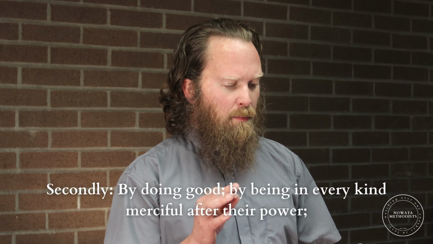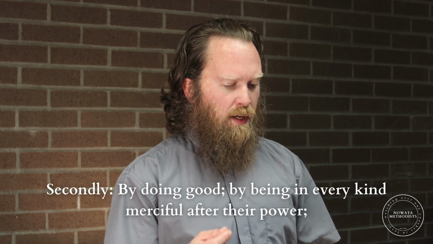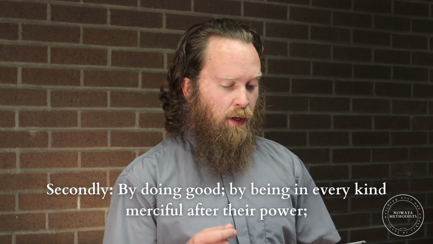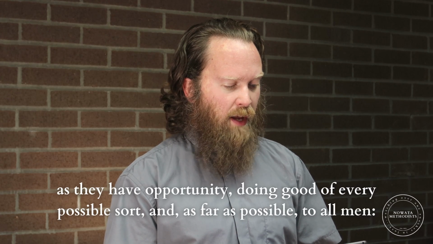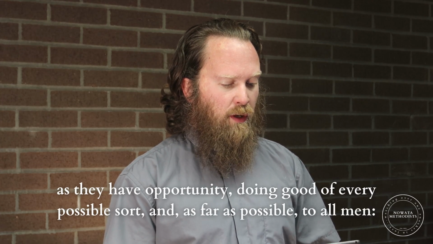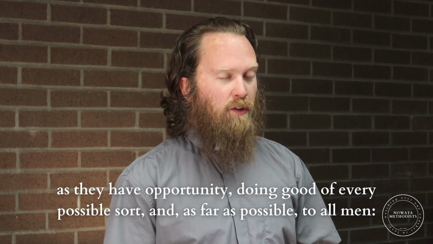So let's start with rule number 2. It begins, "Secondly, by doing good, by being in every kind merciful after their power, as they have opportunity, by doing good of every possible sort, and as far as possible to all men." So it's starting off very general, big. We need to be merciful. That means we could do harm, we could hurt people, but we choose not to. And then to do good.